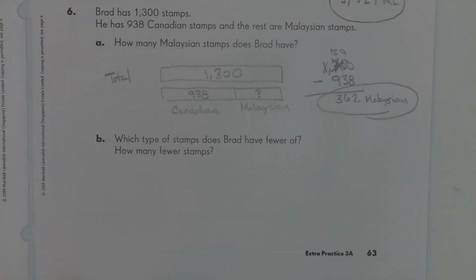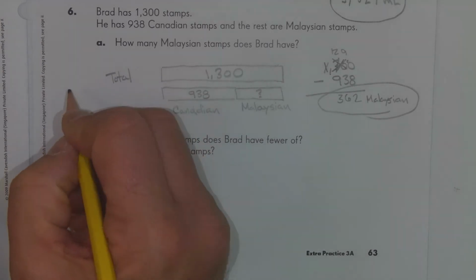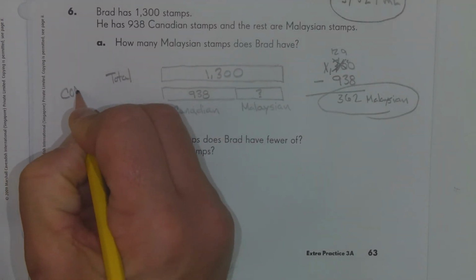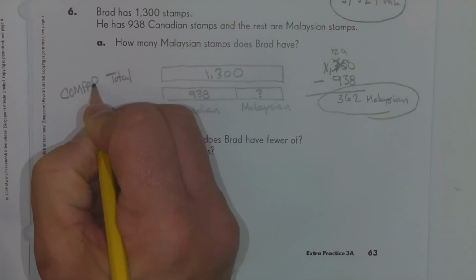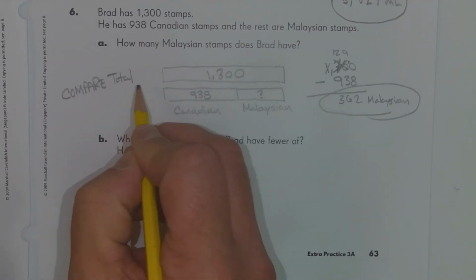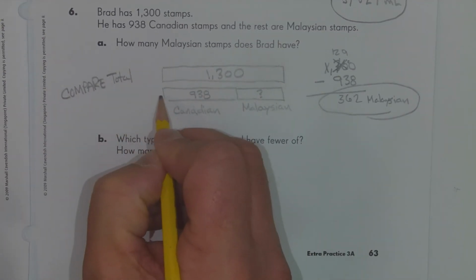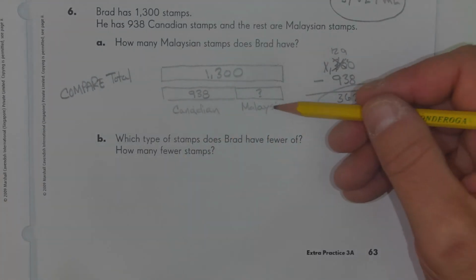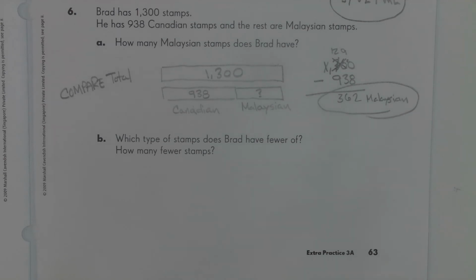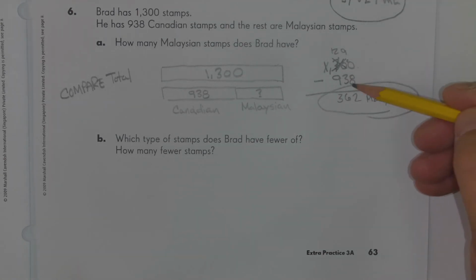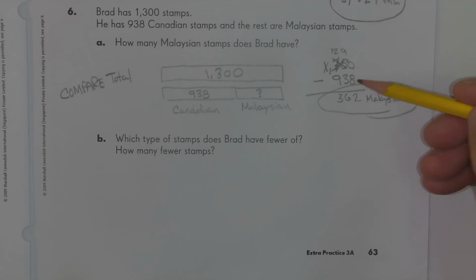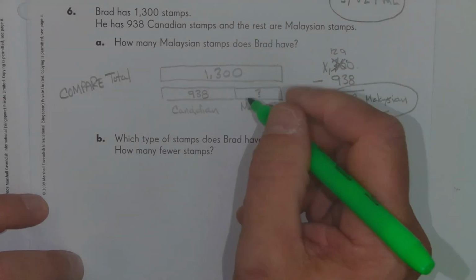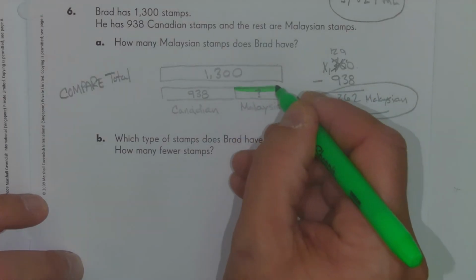And this one turned into a comparison model again. And so it wasn't very clear because I don't have two people. I have a total, and I have the different types of stamps he has. But either way, this is my missing number. So when I did my calculation, I took 1,300 and I subtracted away the 938, and that's what tells me how many of the total stamps are Malaysian.